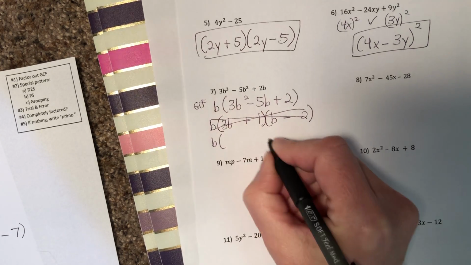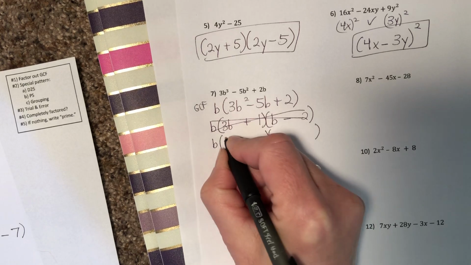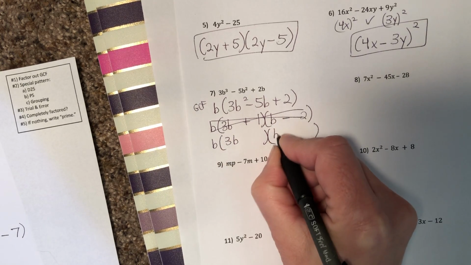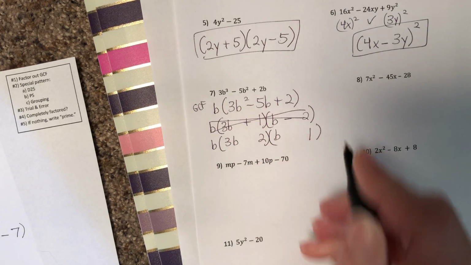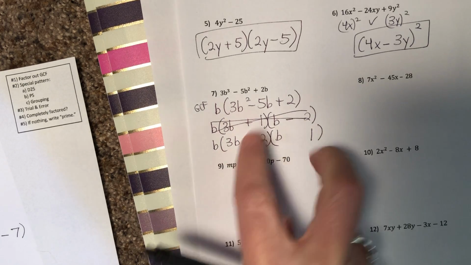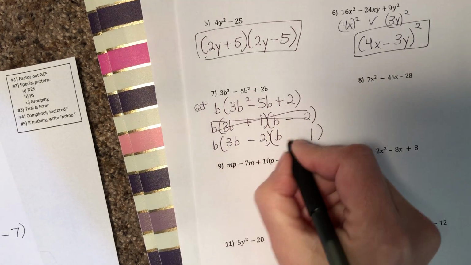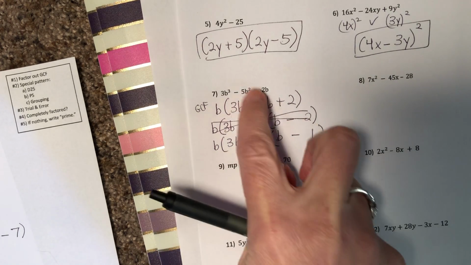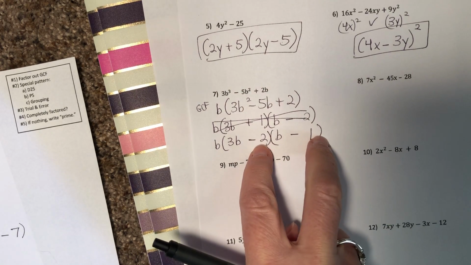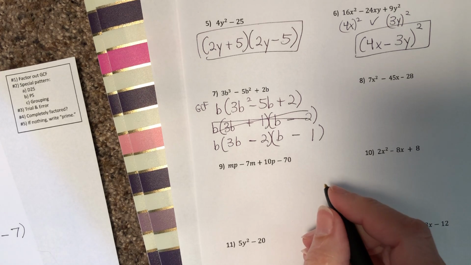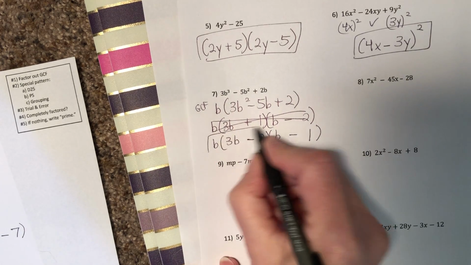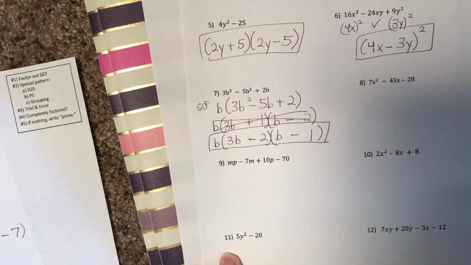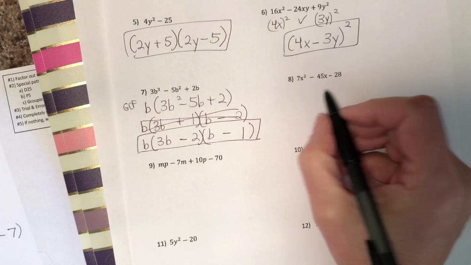Instead, 3b, put the 2 and the 1 here. 2 and 3 can make 5 if I make both of them negative. Negative 2 plus negative 3 makes negative 5, and the last one multiplies to positive 2. That's the answer.